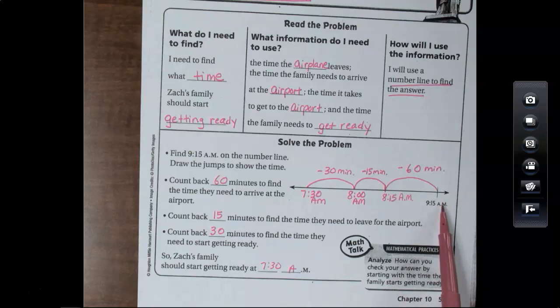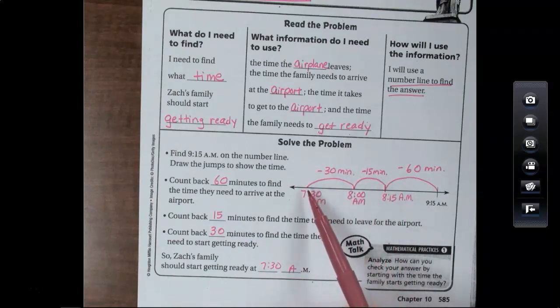We knew the time that the plane would leave, and then we had to go backwards. And the different things we're going to do: the hour you have to be there before it leaves, 15 minutes it takes to get there. Go back the 30 minutes that they need to get ready. Then we go back to find out when they need to start getting ready, which is 7:30 a.m.